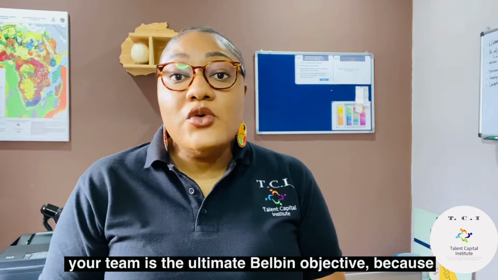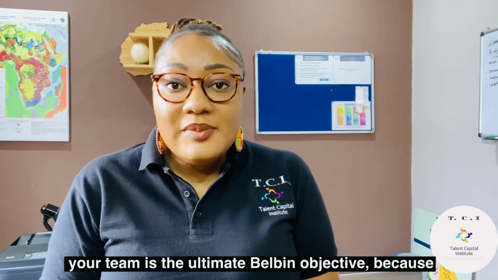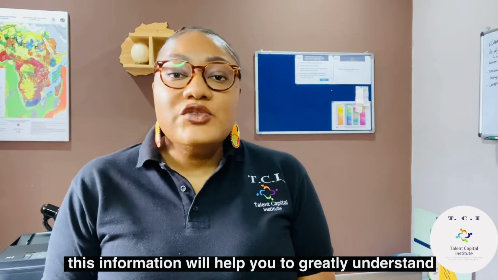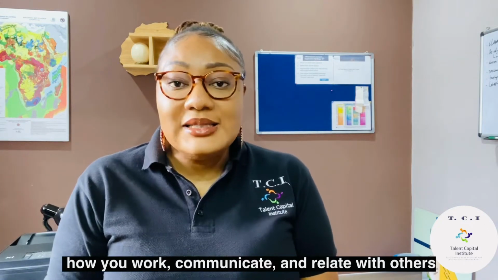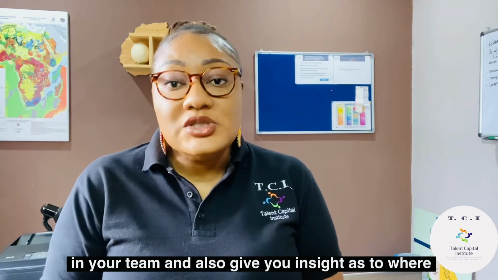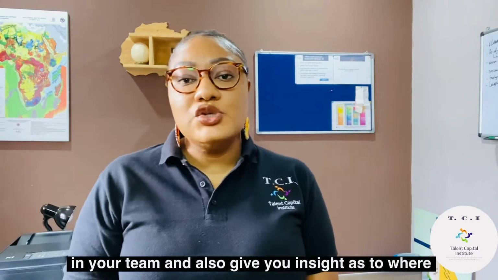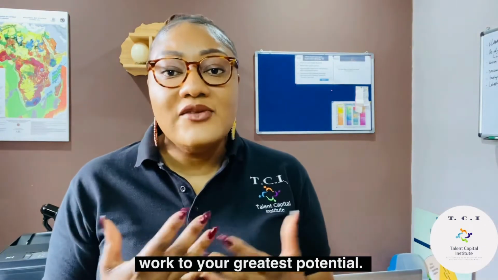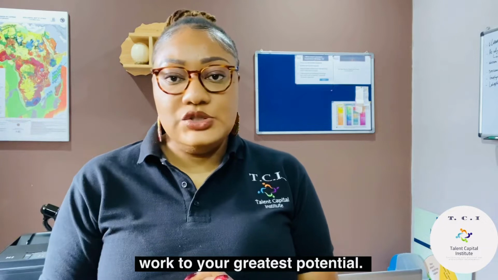Now, knowing your team role and the roles of others in your team is the ultimate Belbin objective, because this information will help you to greatly understand how you work, communicate, and relate with others in your team, and also give you insight as to where you should be placed in order for you to thrive and work to your greatest potential.